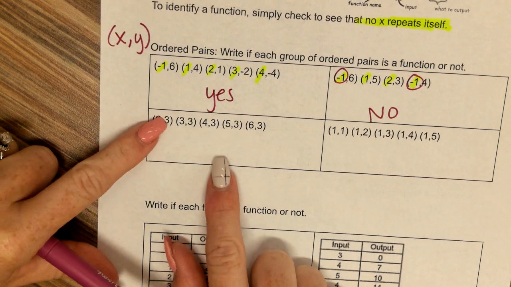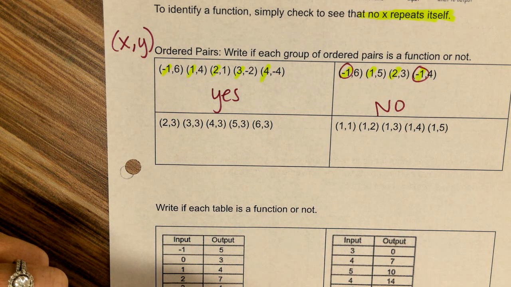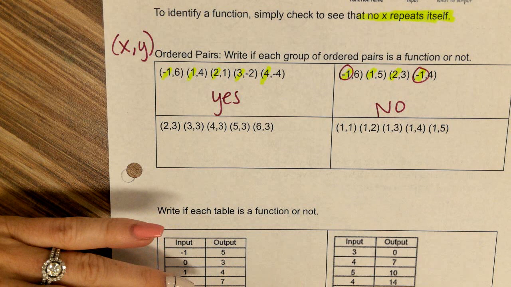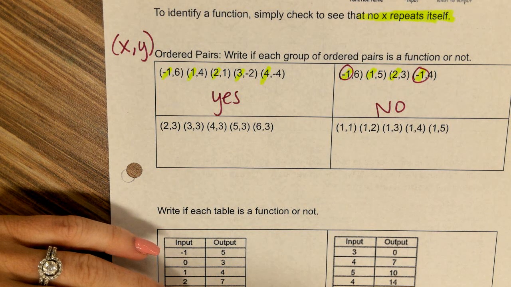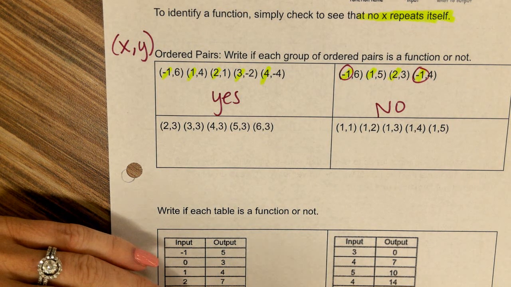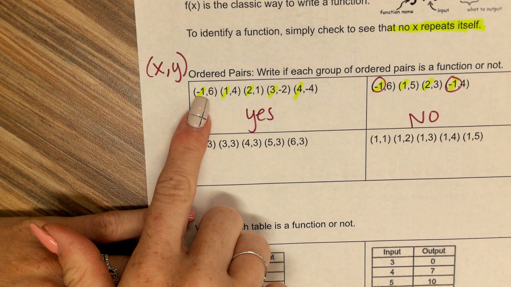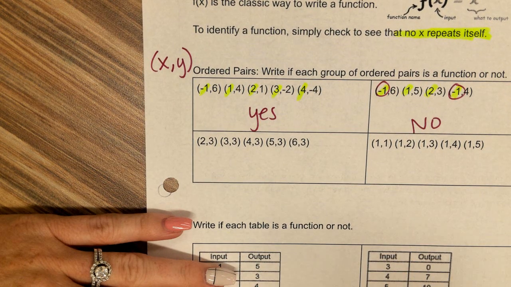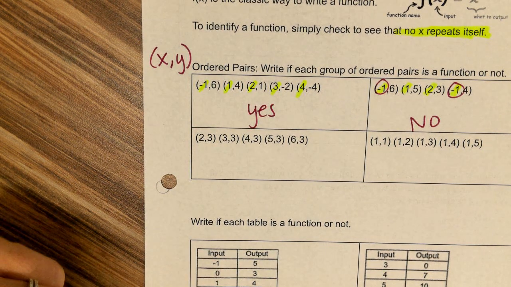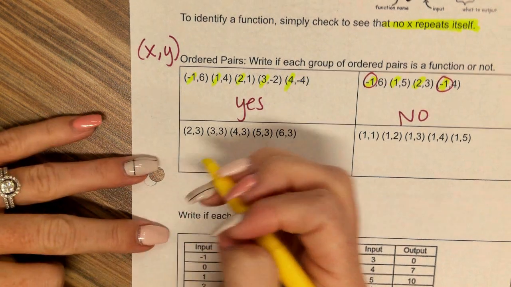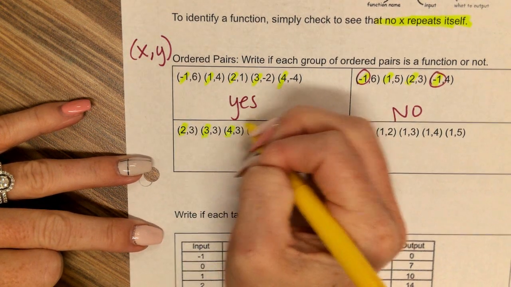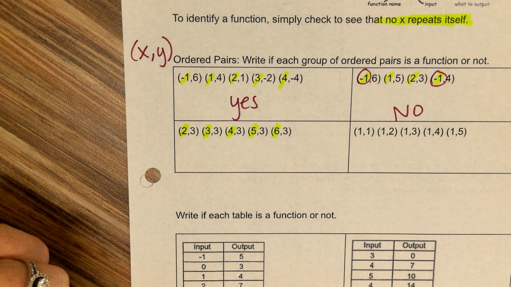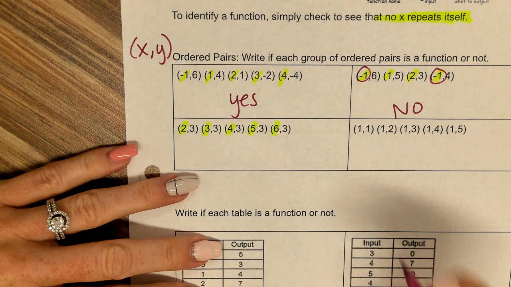All right, let's look at this one right here. If one number repeats itself, it's not a function. Like, what if one is positive? Then those are 2 different. So that was right here. Look, this was -1, this was +1. This was a function because those are not the same number. Okay? Everybody should be paying attention. Here we go. Look at this one. 2, 3, 4, 5, 6. Did any x repeat itself? No. So is it a function?